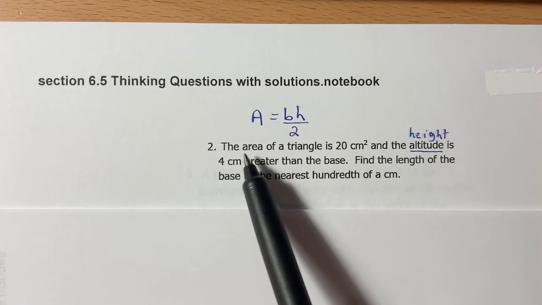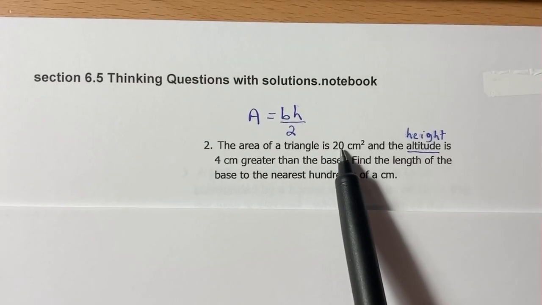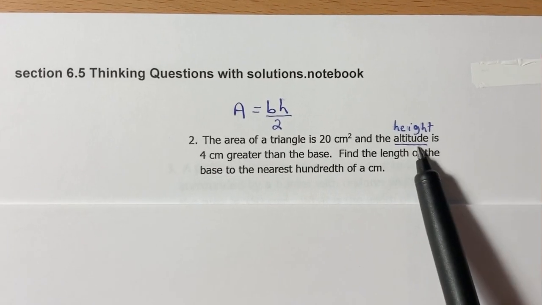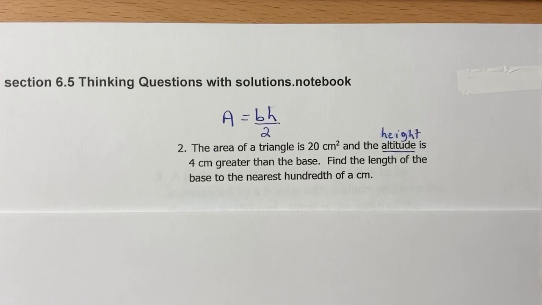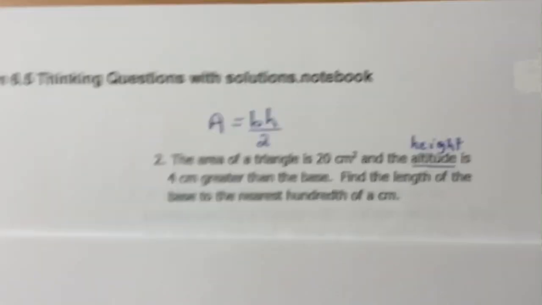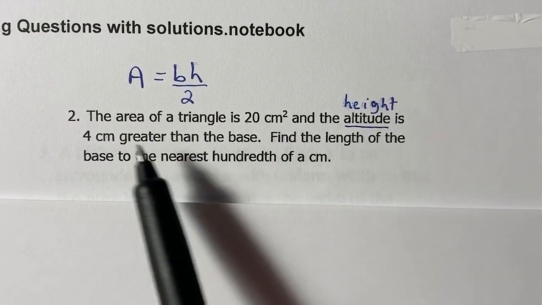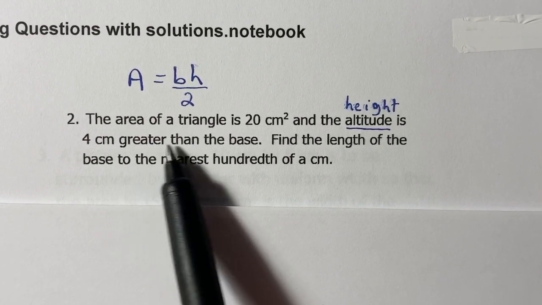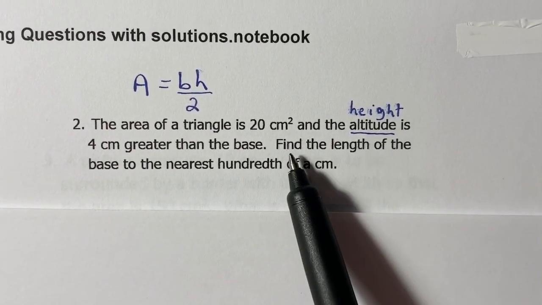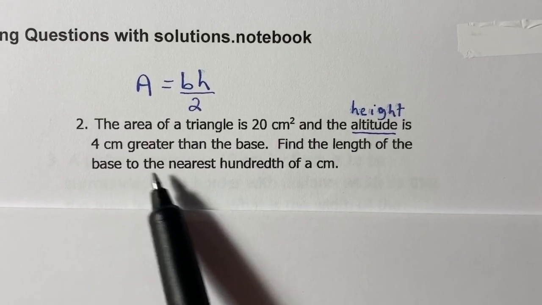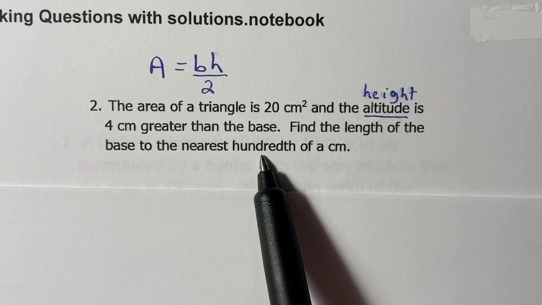So here, you're told the area of a triangle is 20 centimeters squared. You're told the altitude, which is the height. Altitude is another way to say height. We know it's 4 centimeters greater than the base. And you're asked to find the length of the base to the nearest hundredth, so 2 decimal places.